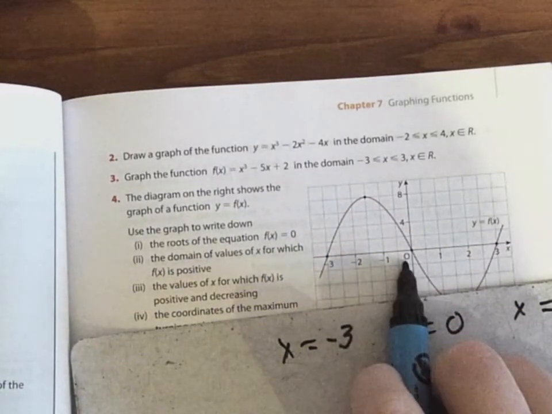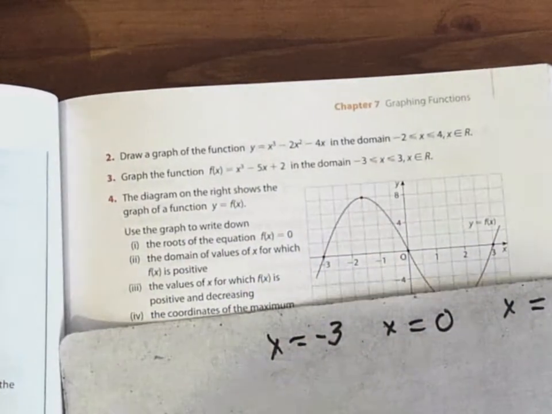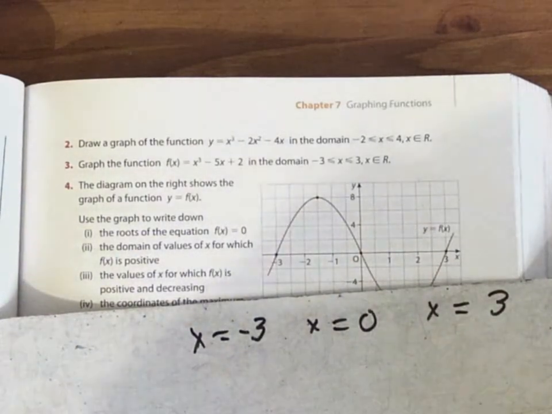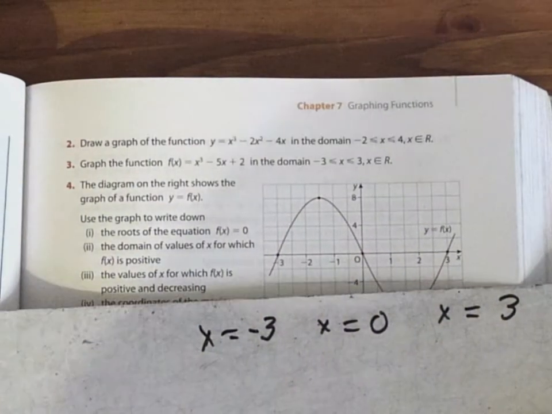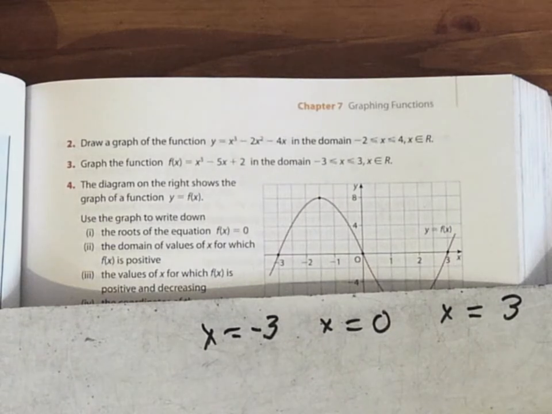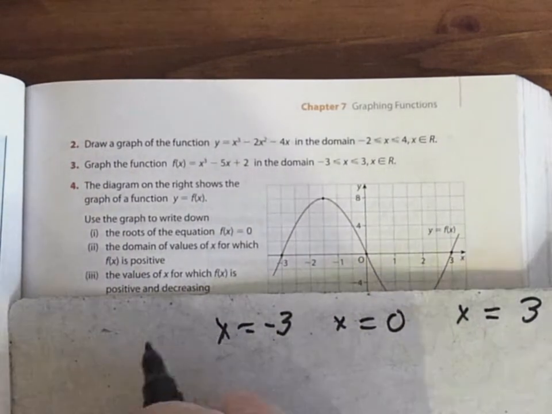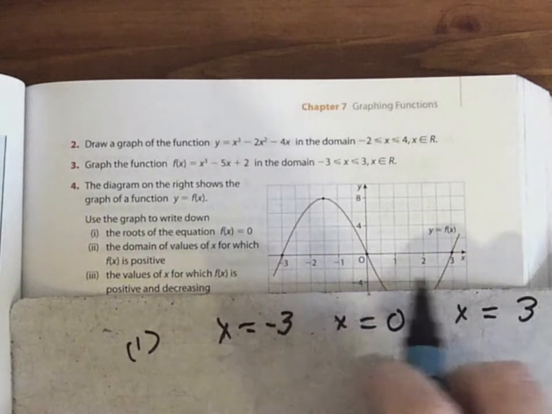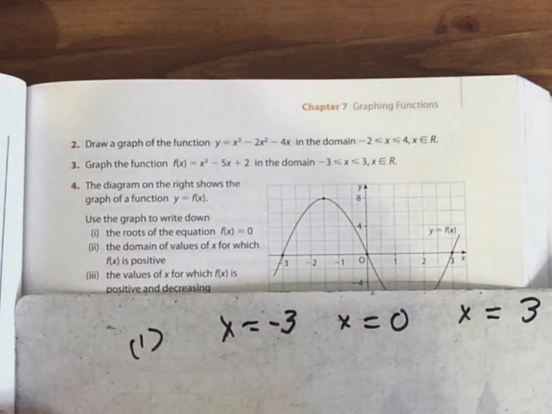So the 3 points where it crosses the x-axis are your answer there. That's a question they're definitely going to ask if you get questions on a graph, so learn it off. The roots, where f of x equals 0, mean where it cuts the x-axis.